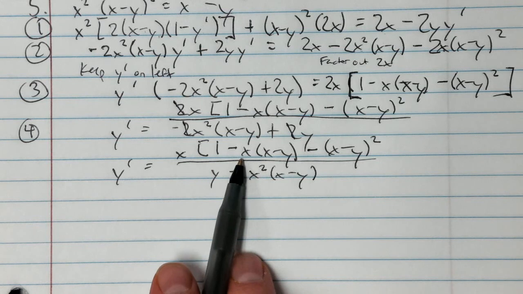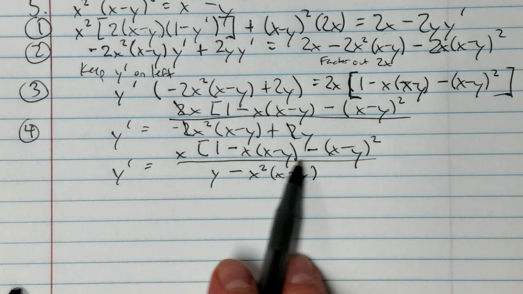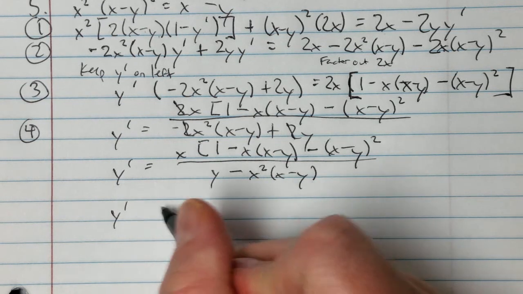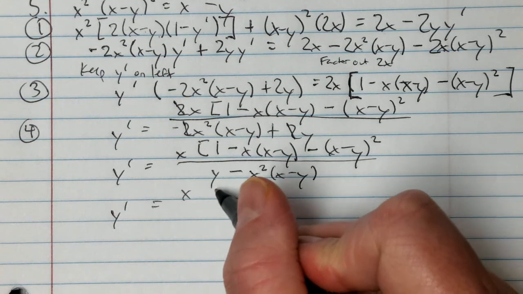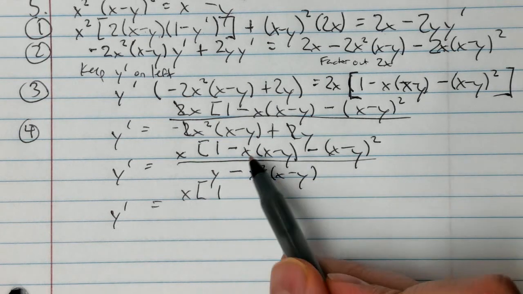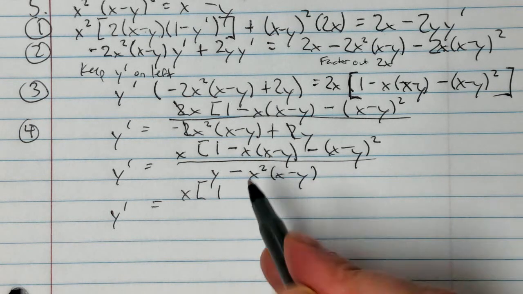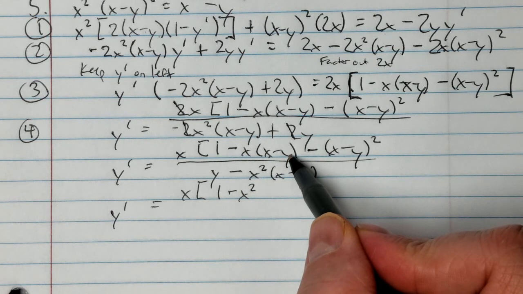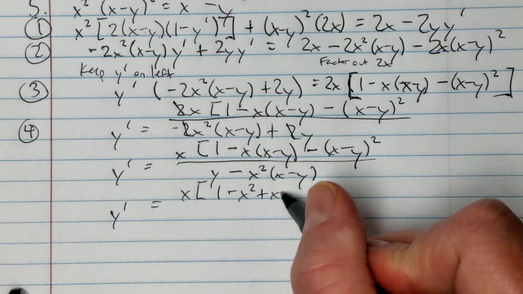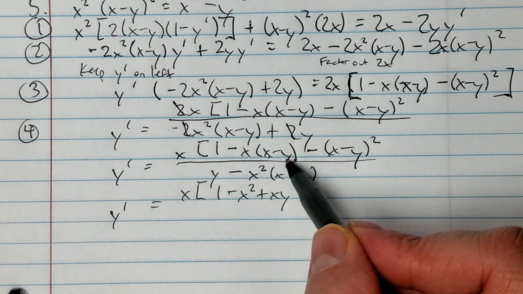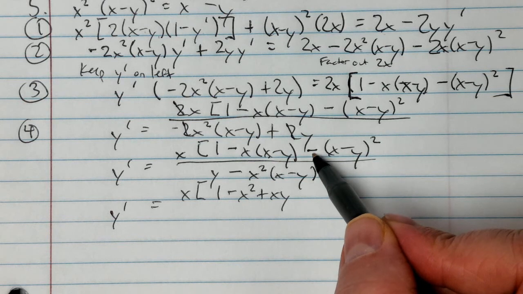Then they want to start distributing this and expanding it. So negative x times x is minus x squared. Minus x times minus y is plus xy. So that took care of those. Now we need a minus sign.